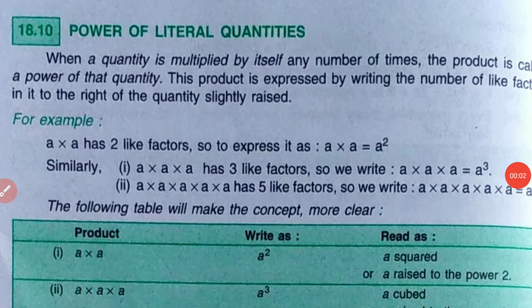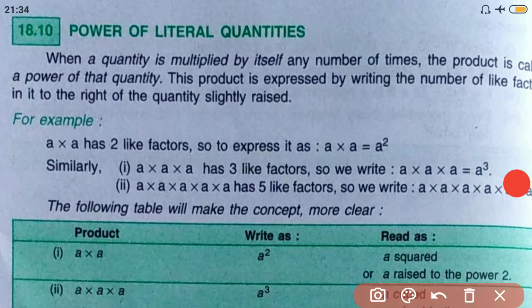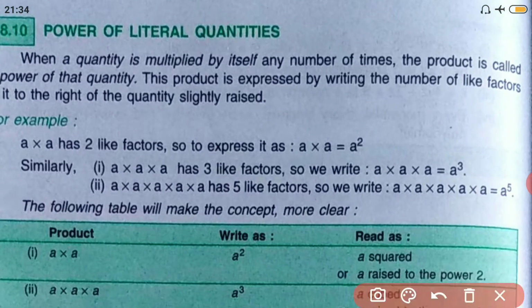This video is for class 6 mathematics, and in this video we are discussing powers of literal quantities. When a quantity, it can be any number or any alphabet, is multiplied by itself, by the same number, and it can be multiplied many number of times, the product is called a power of that quantity.